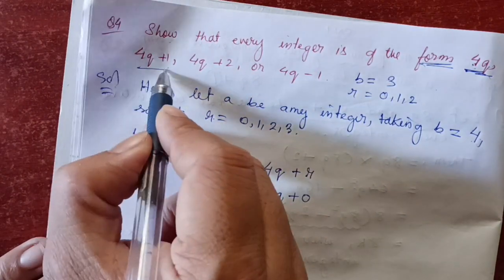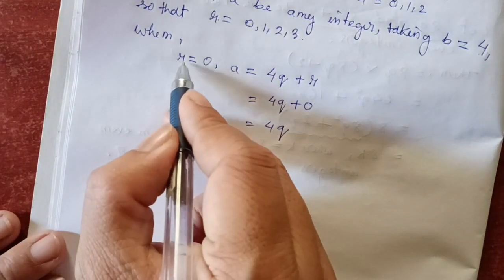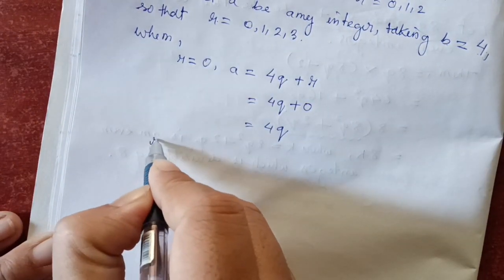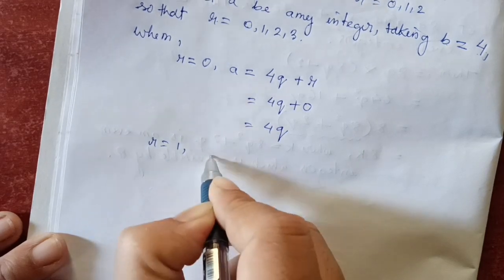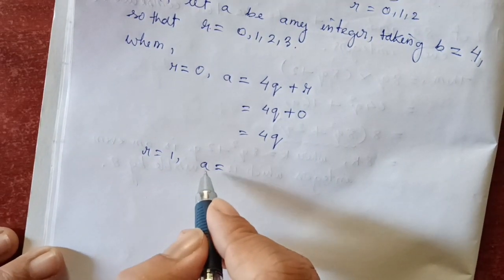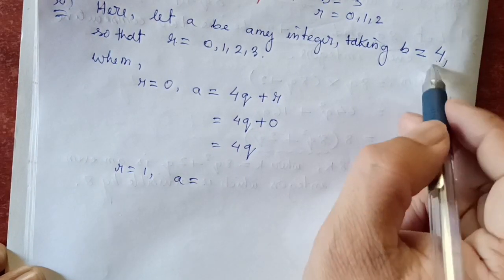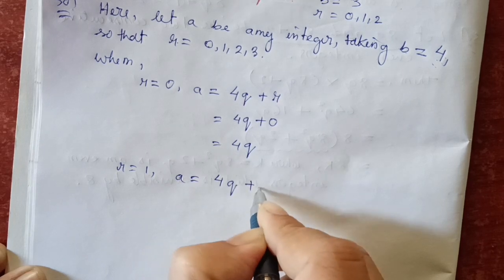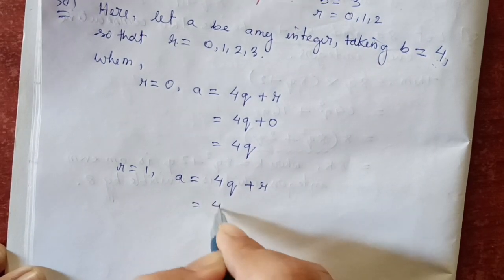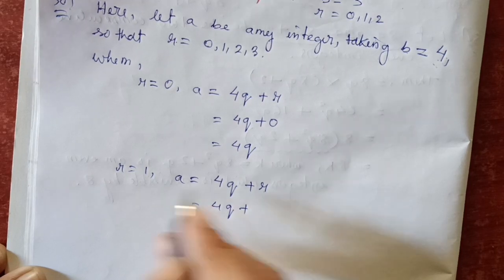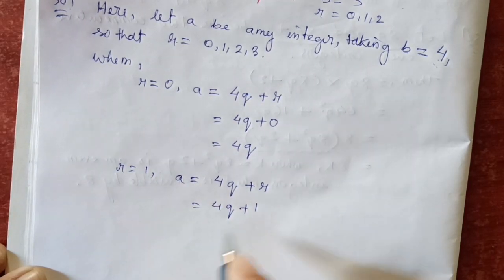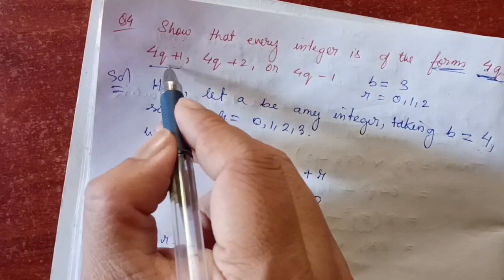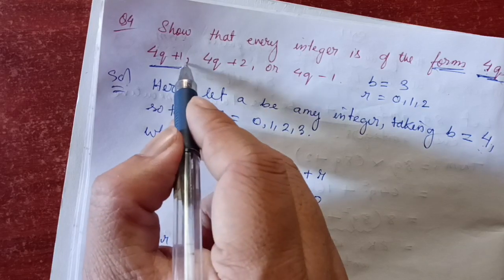Okay. Next we should get 4q plus 1. When r equals 0, we finish. Then what is the next number? r equals 1. So when r equals 1, how can you write a? You know that the b value is 4, so always start with 4. Don't change this number. 4q plus r. Here the r value is 1, so 4q plus 1. All right, so we get the second one, 4q plus 1.